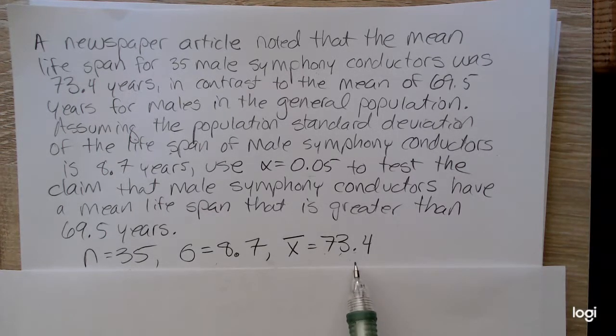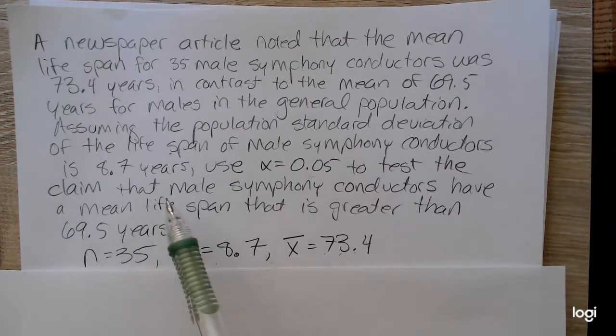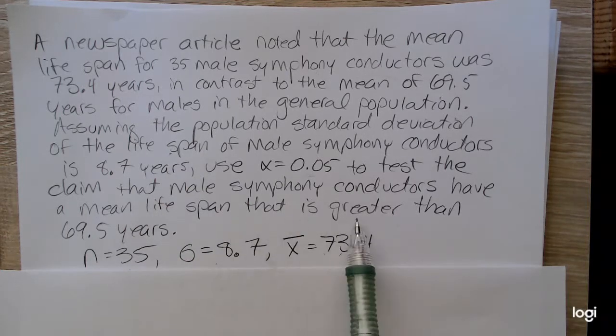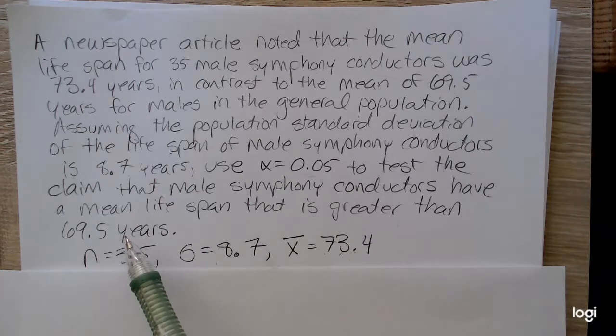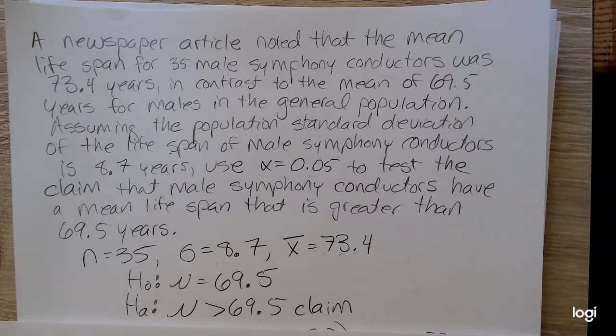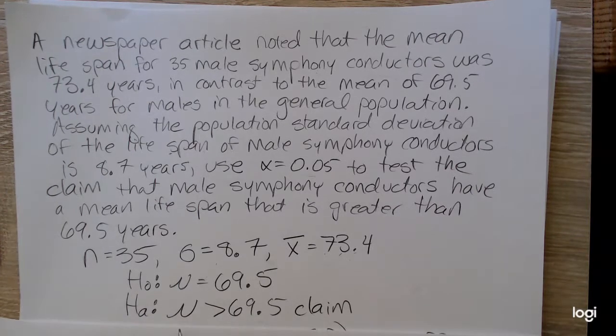The claim needs to be written in terms of a mathematical statement using the population parameter mu, and the claim is that the lifespan is greater than 69.5. So that makes the claim mu greater than 69.5. That does not contain the case of equality, so that makes the claim the alternative hypothesis. So the alternative hypothesis is that mu is greater than 69.5, and the null hypothesis contains the case of equality.